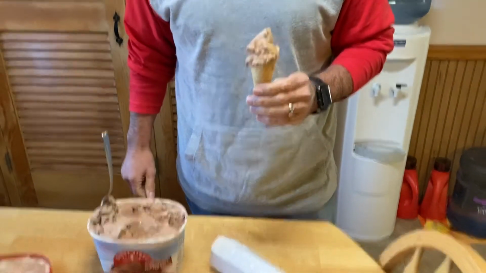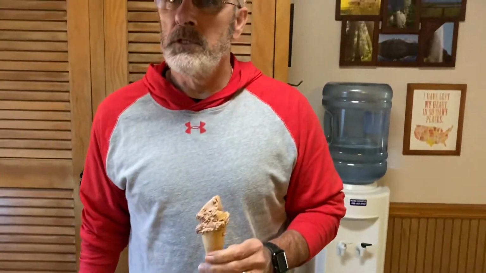Donnie stabs the spoon into the hard ice cream. Donnie tires of this play-by-play. Donnie yells at me. Donnie wants to push this ice cream in Mrs. Netto's face. Donnie pushes the ice cream into Mrs. Netto's face. Donnie eats his delicious ice cream cone. I hope it's good. Oh, it's delicious.